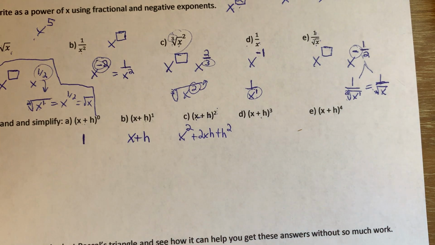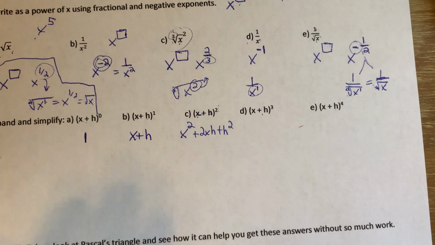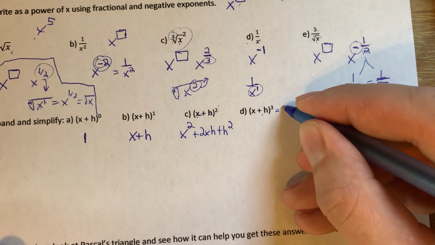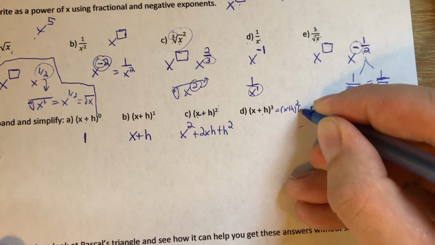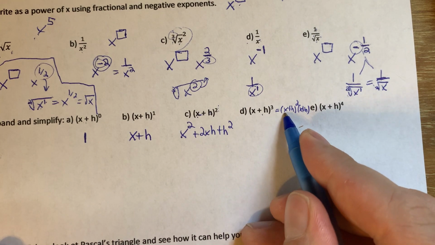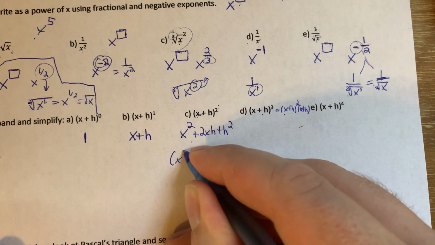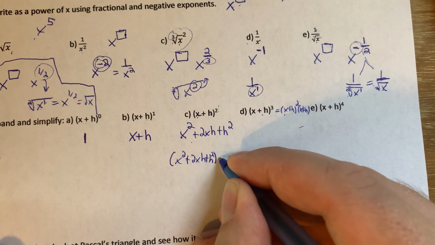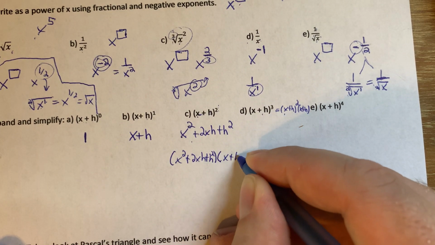So what is x plus h cubed? This is going to get a little annoying, but multiply it out. And I want to show you one thing that makes this a little bit easier, which is to recognize that this is x plus h squared times x plus h. And we already did x plus h squared. And so we can take this thing that we already multiplied out, squared, and multiply it by another x plus h.